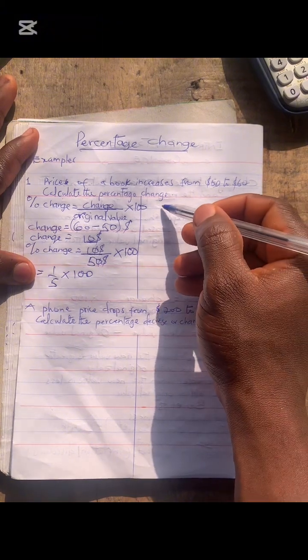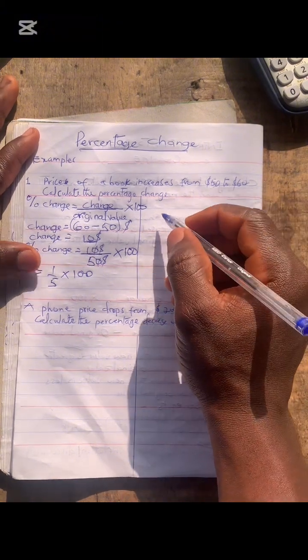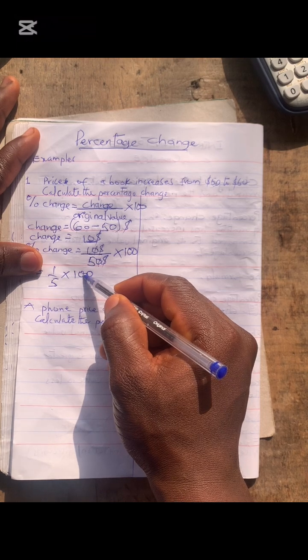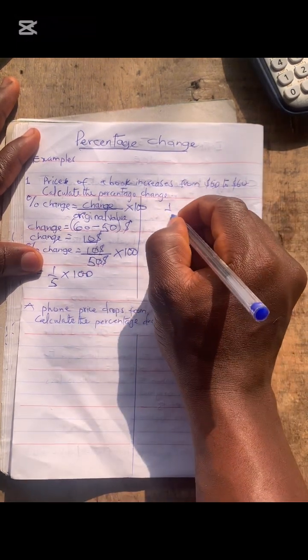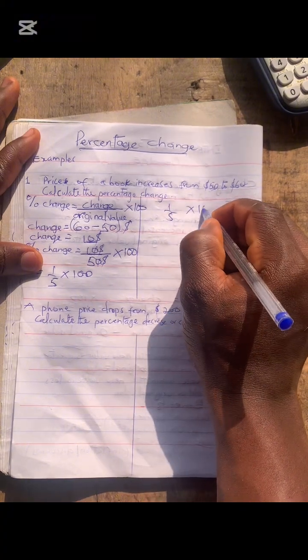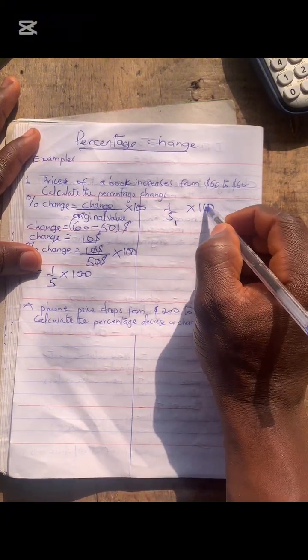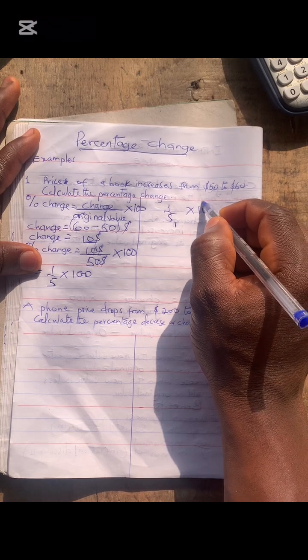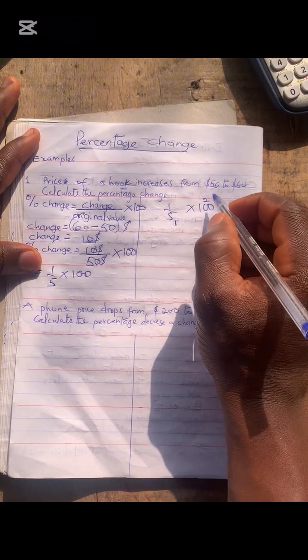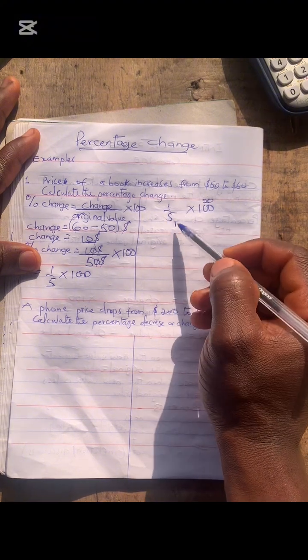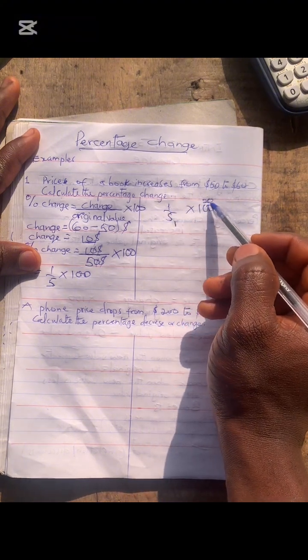Let's move on to this side. 1 out of 5 into 100. 5 goes into 100 20 times. 1 out of 1 is 1. 1 multiplying 20 is 20.